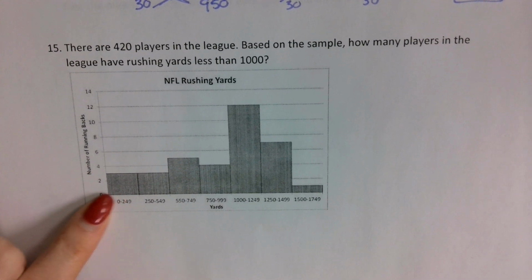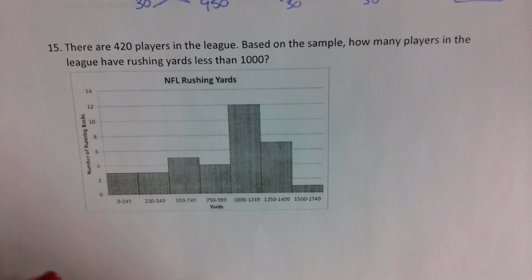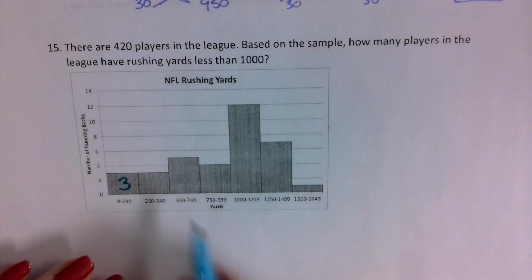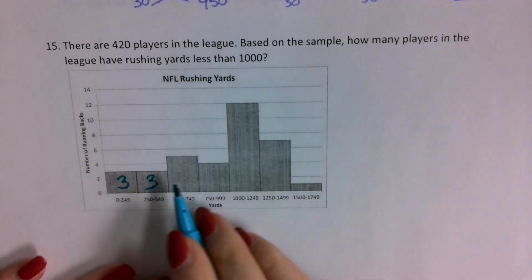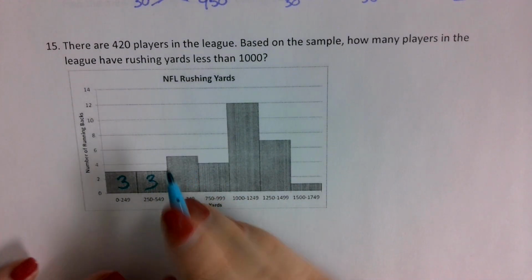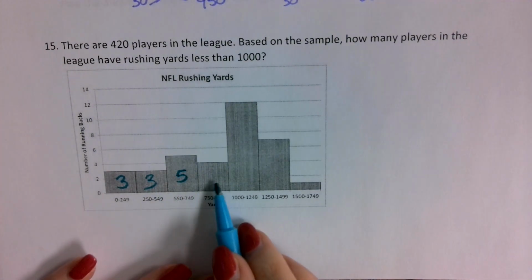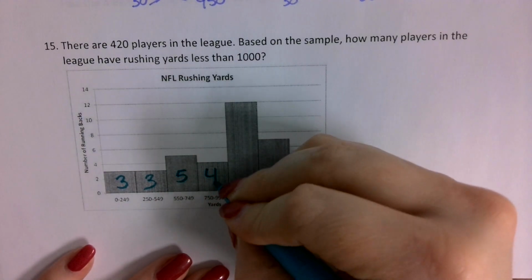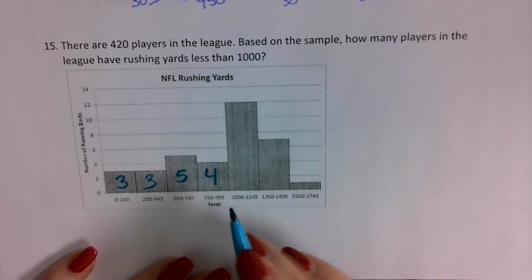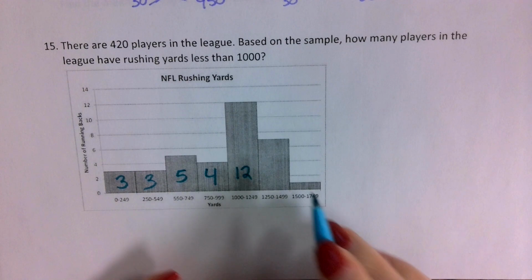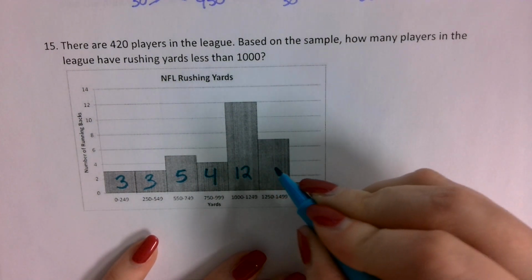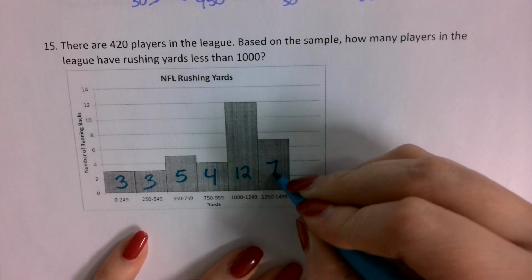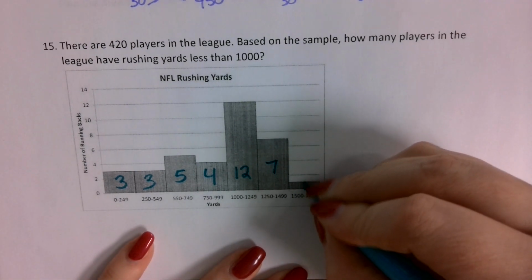What value does that first bar go up to? 3. So I'm going to put a 3 inside. What about the second bar? 3 as well. What about this third bar? What does it go to? 5. This fourth bar? 4. This long bar? 12. Bar next to it? 7. And then the last one is a 1.